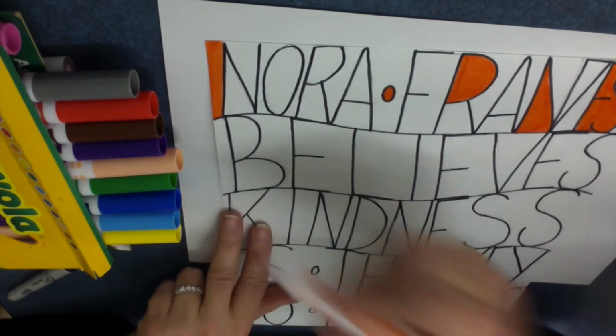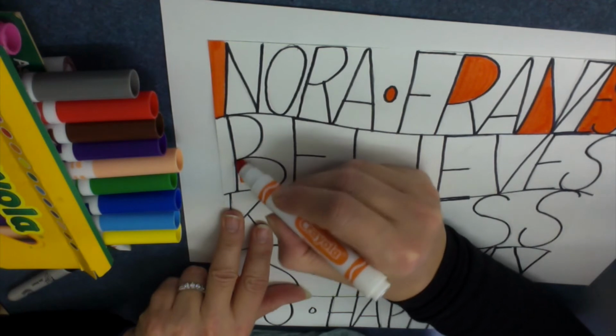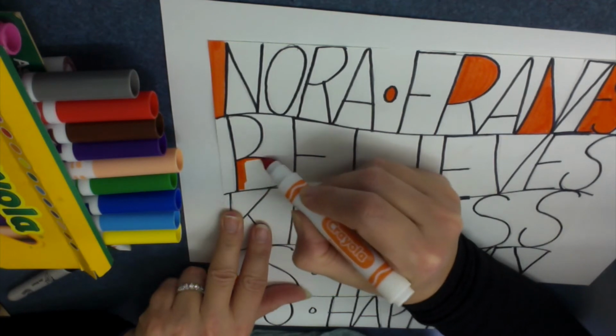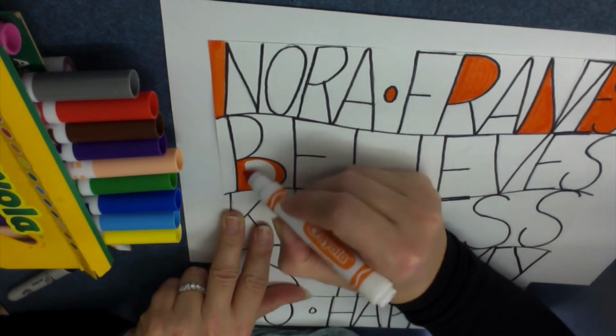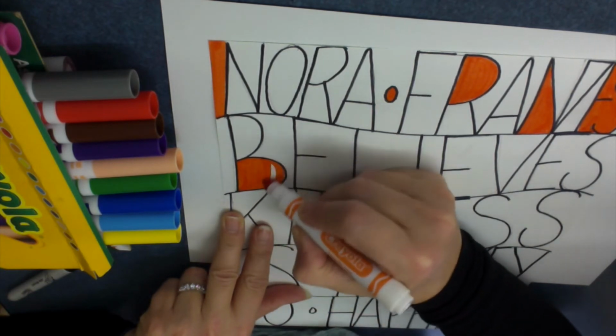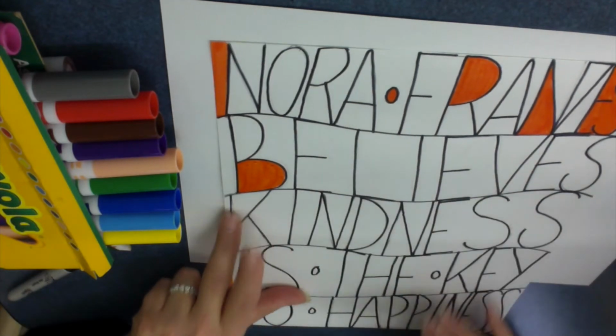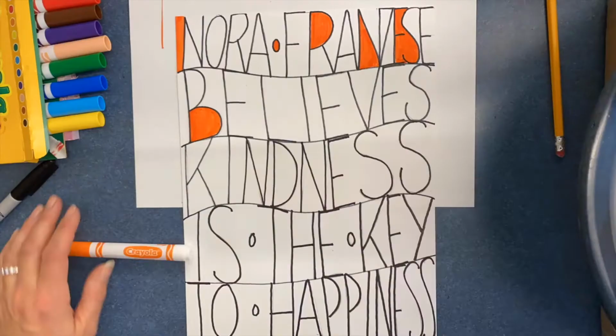And let's skip, maybe go down here to the B, the bottom of the B, the belly of the B, mama baby. Fill that in. You can do that throughout the whole project, and then you can switch your colors.